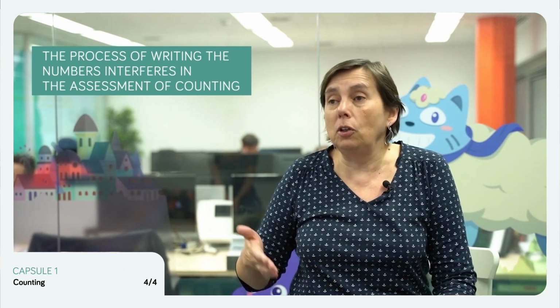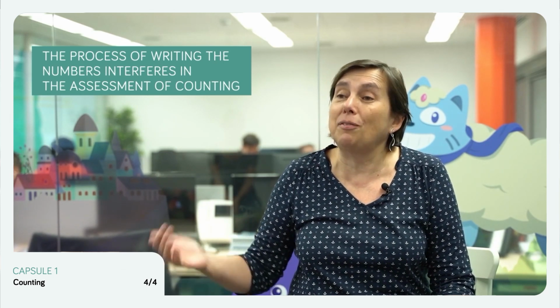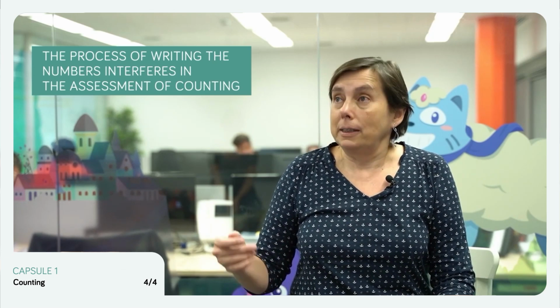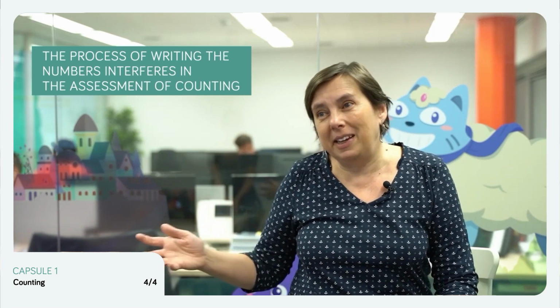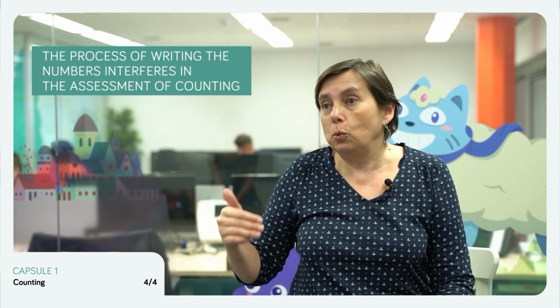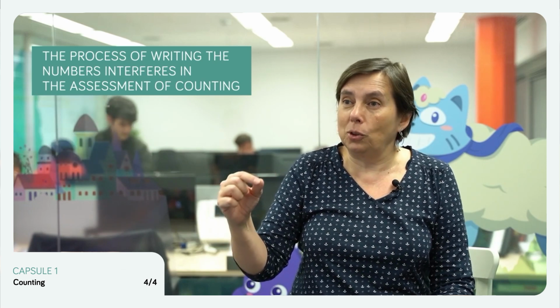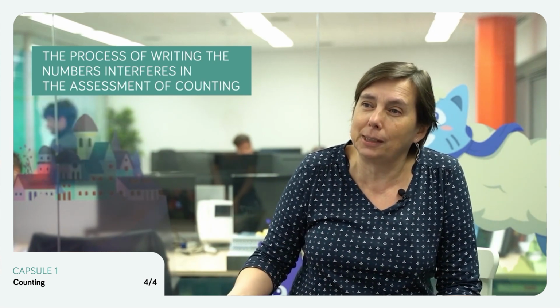The first issue is that we have an interference of having to write. If a child does not know how to write a number, that is something I have to identify separate to whether or not they know how to count.